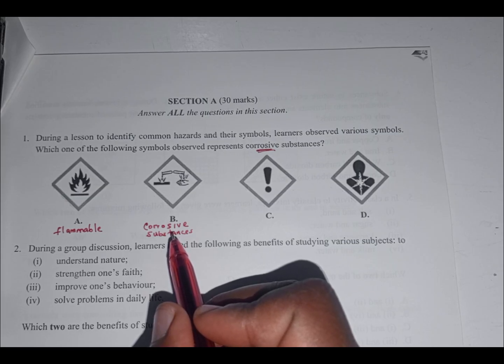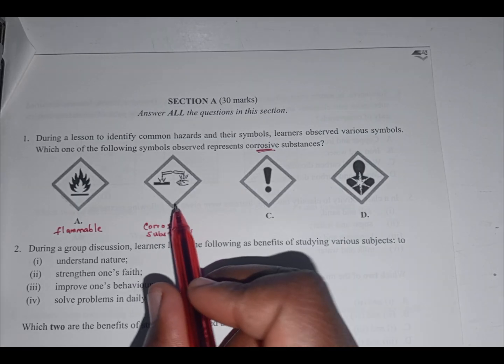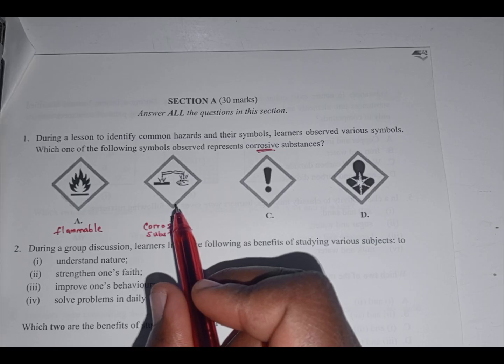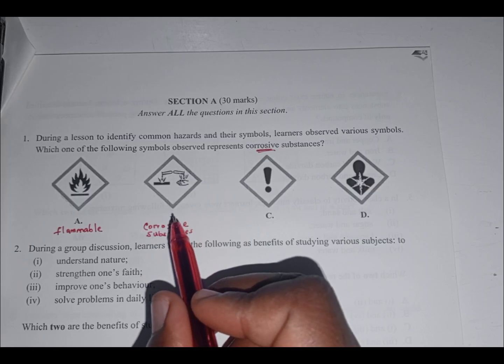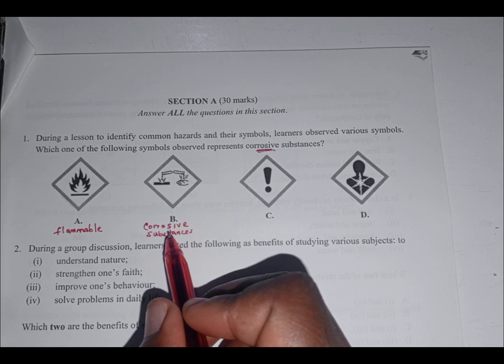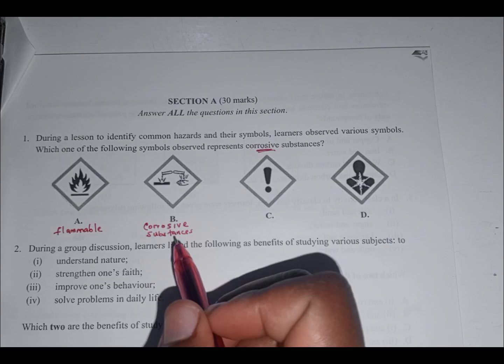Okay. So examples of products with this symbol would include strong acids, strong bases, or even bases generally, like drain cleaner and some types of bleach. So if you find this symbol on certain substances, do not get into contact with that substance.